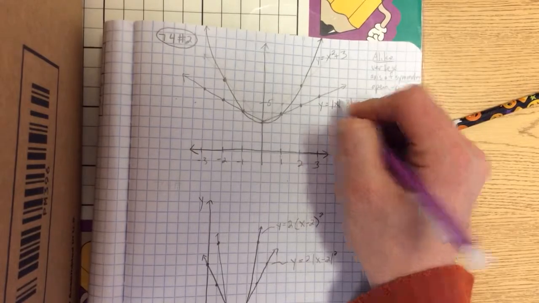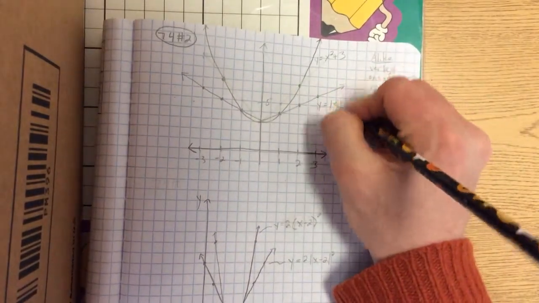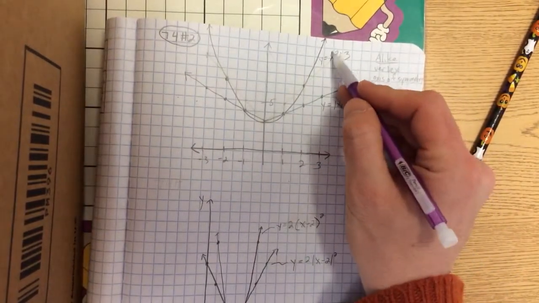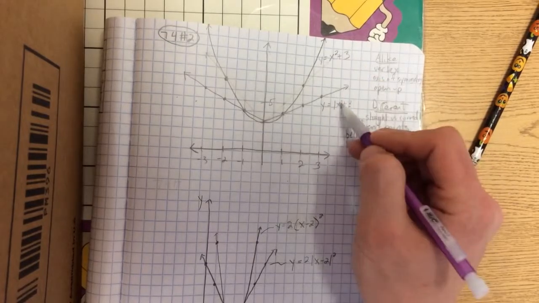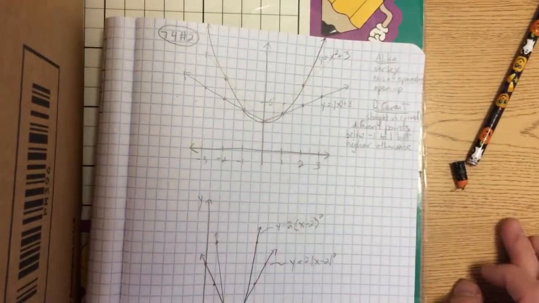This should be like this. Sorry, the absolute value should be outside of the x. So we basically have the x squared graph being raised up by 3 here, whereas the basic absolute value graph being raised up by 3, and we get the predictable result here.